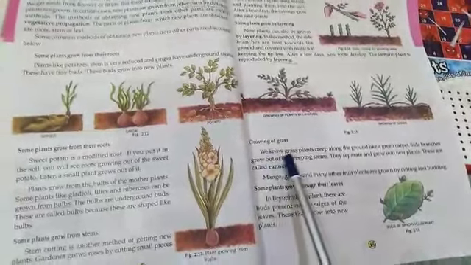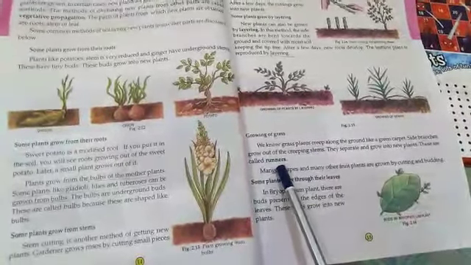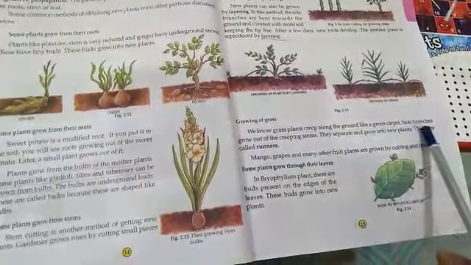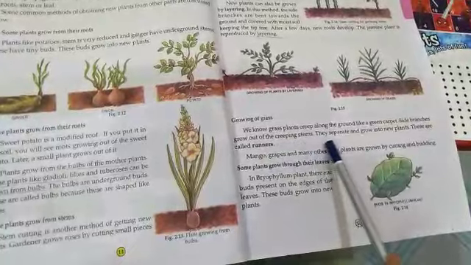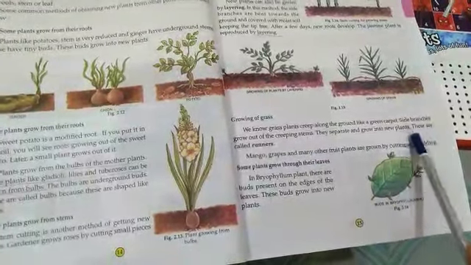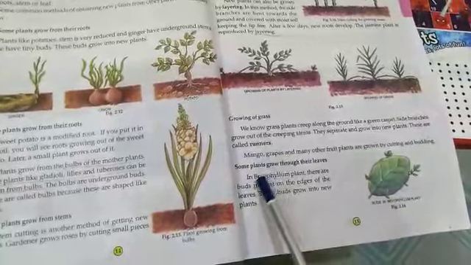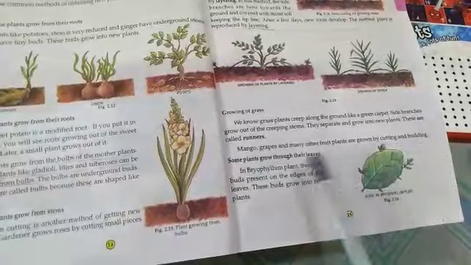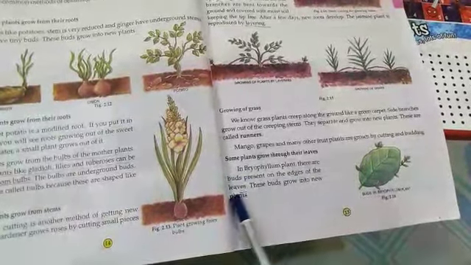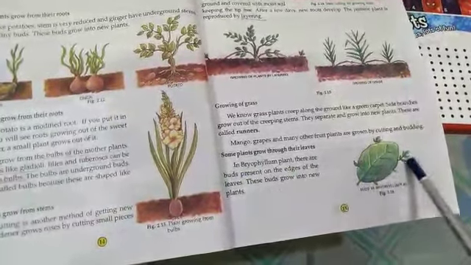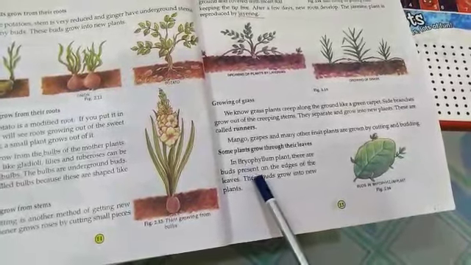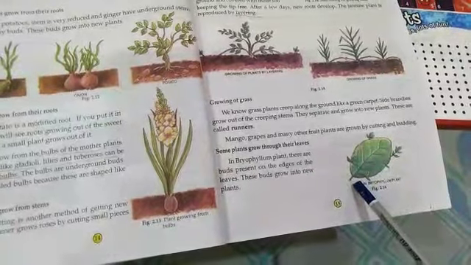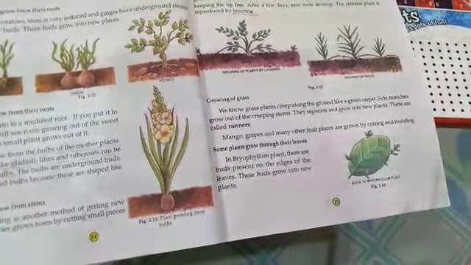Next is growing of grass. Runners. What are called runners? We know grass plants creep along the ground like a green carpet. Side branches grow out of creeping stems. They separate and grow into new plants. These are called runners. Mango, grapes, and many other fruit plants are grown by cutting and budding. Then there are buds in the bryophyllum plant. On the edges of the leaves, these buds grow into new plants.